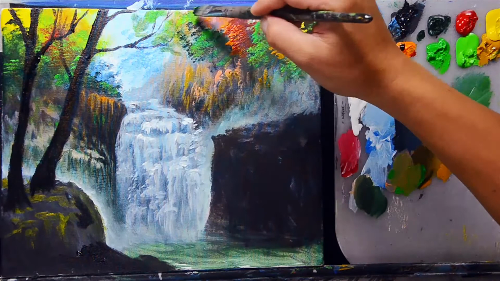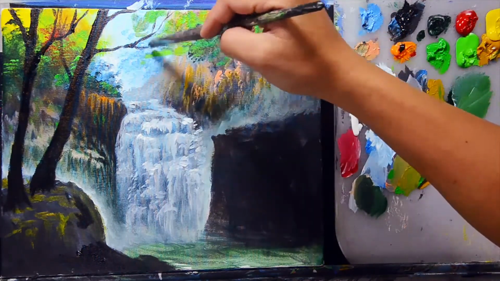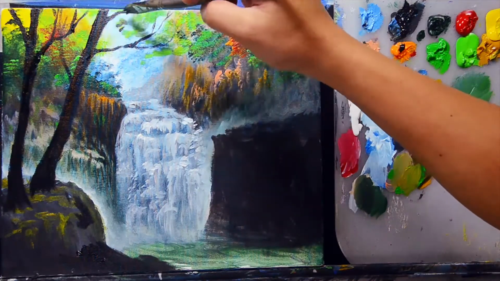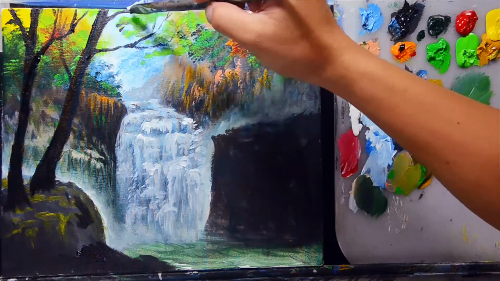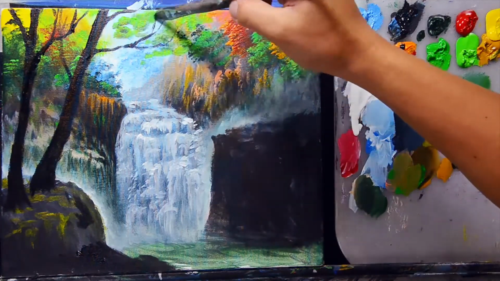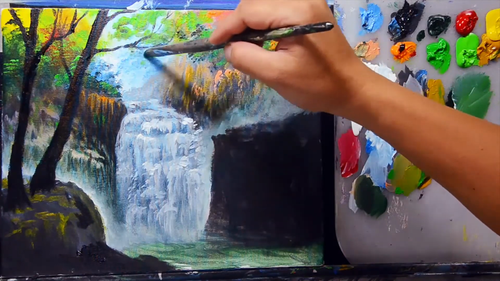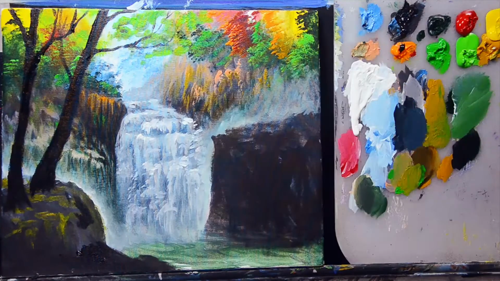That one there. Just paint directly the yellow green color for the leaves color, or the base color of the leaves here.